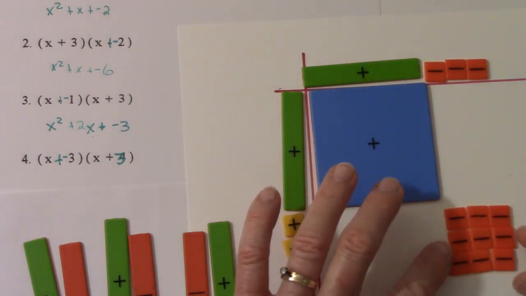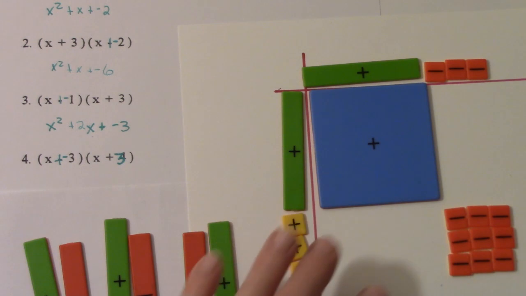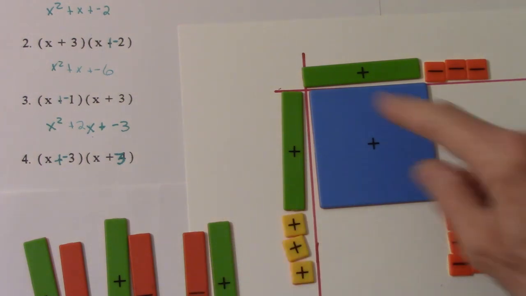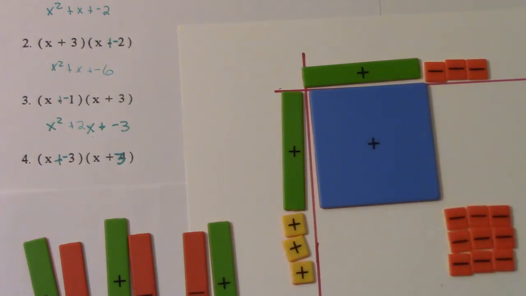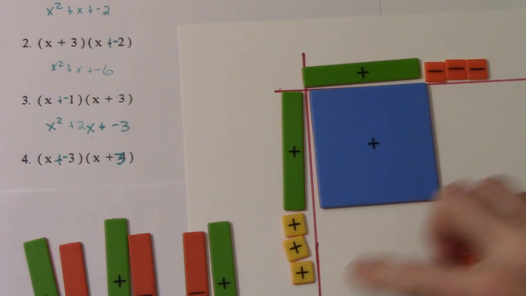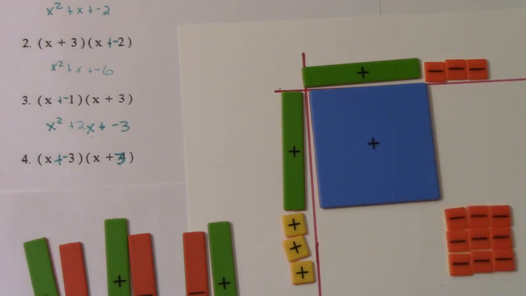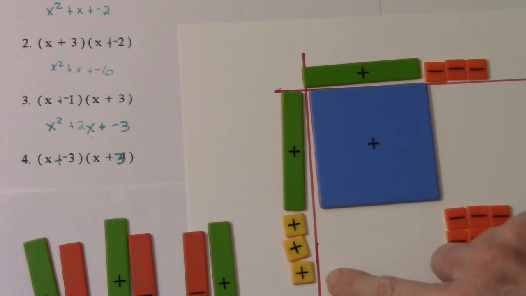And what I'm left with, I have no x terms, but I have an x squared, which is a square. And then I have a perfect square made out of my 3 times 3, which gives me 9. But because it's a negative 3 times a positive 3, I have a negative 9.